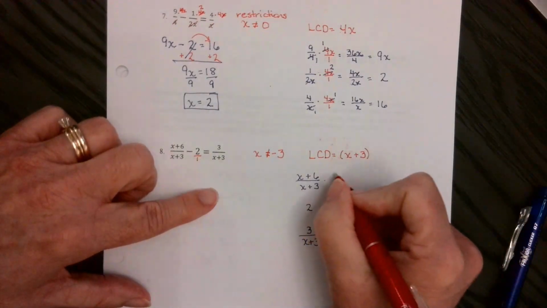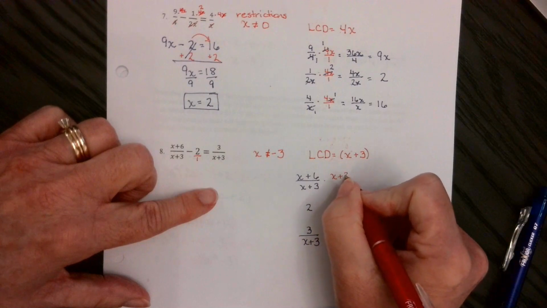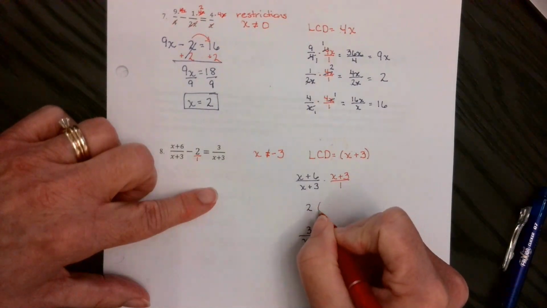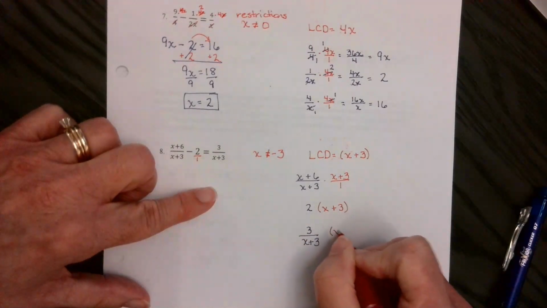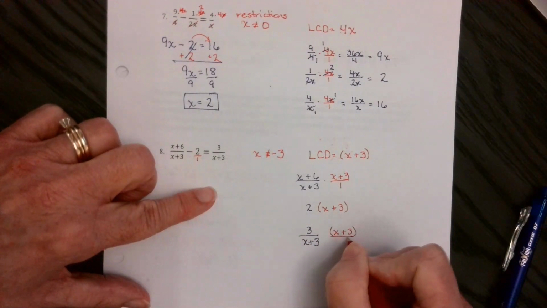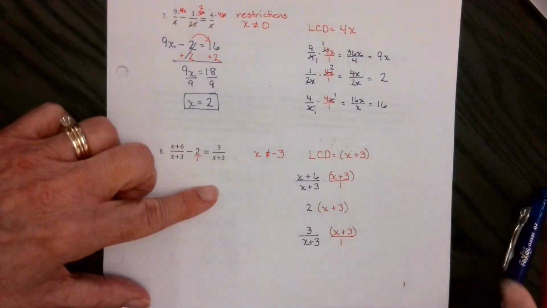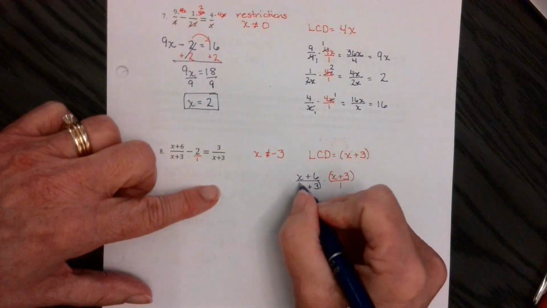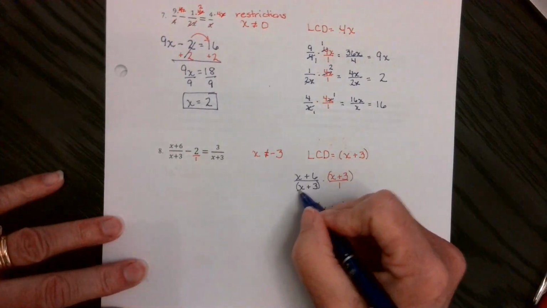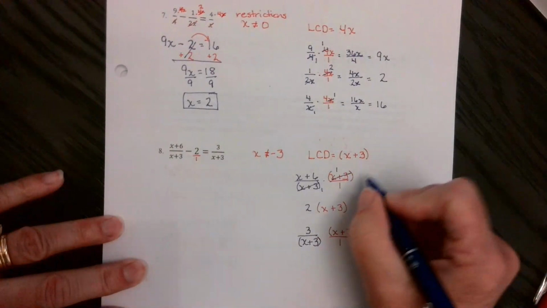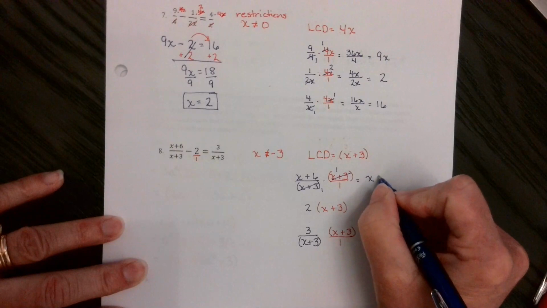So I'm going to multiply this by our LCD, which is x plus 3 over 1, this times x plus 3, and this times x plus 3 over 1. And this goes together like this, okay? That way they look alike. Your x plus 3's cancel to give you 1, and you get just x plus 6.